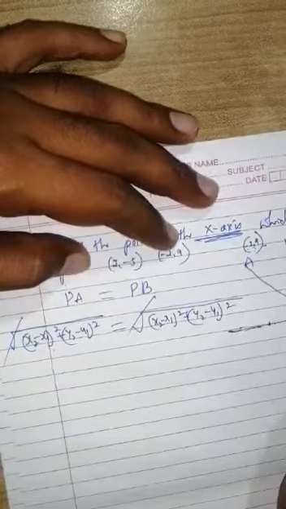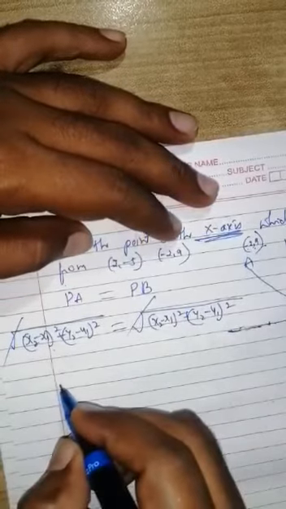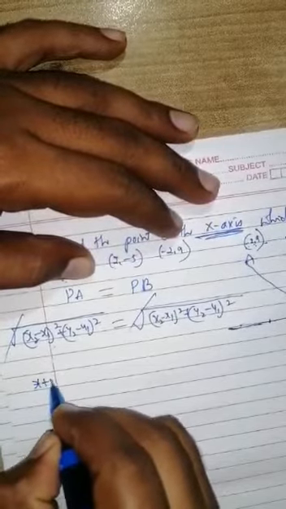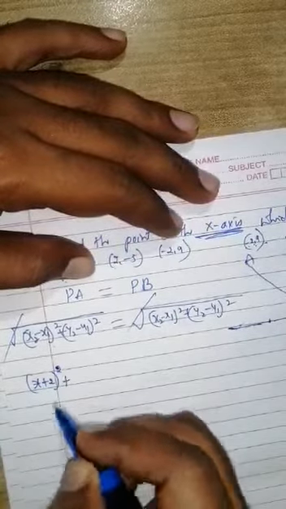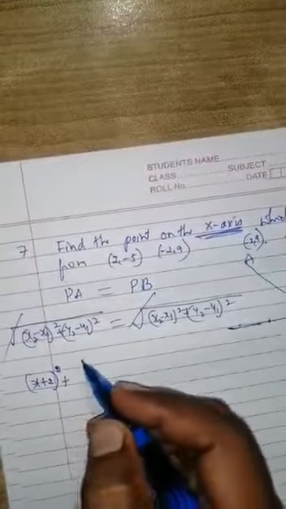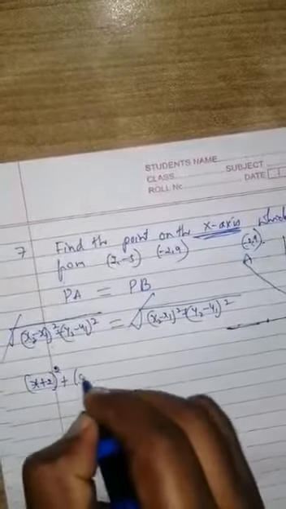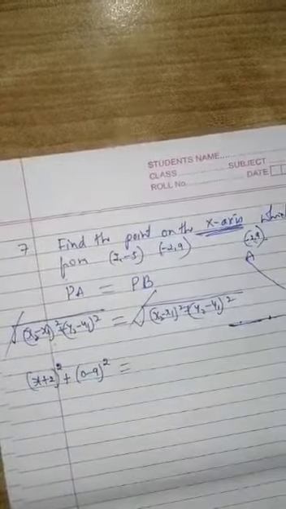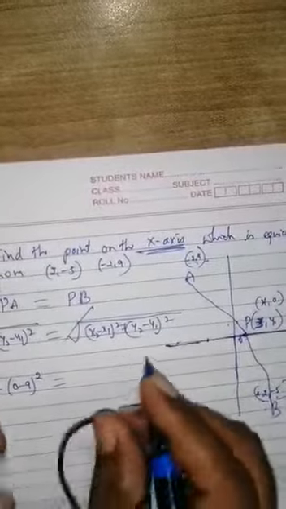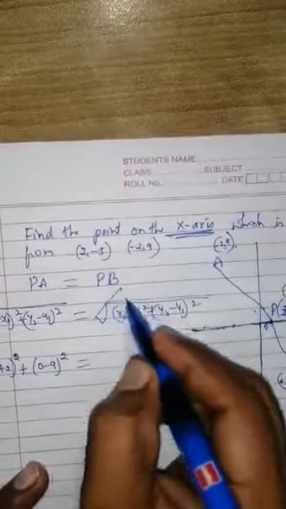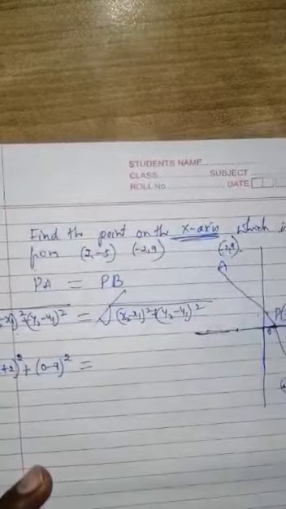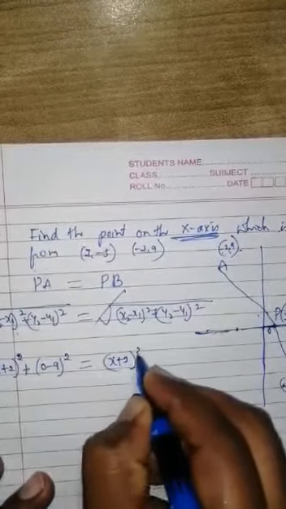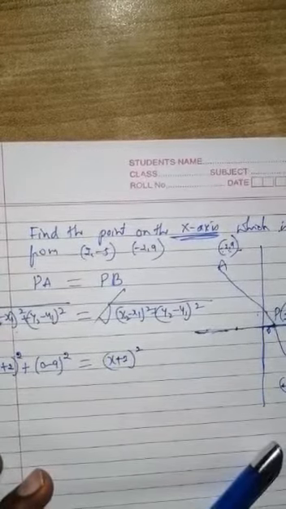x2 minus x1, that is minus 2 minus x, or x plus 2 whole square, and y2 minus y1, that is 0 minus 9 whole square. We need to find the x here, at which point on the x-axis it lies, right? Now P is nothing but (x, 0). Further we have (x plus 2) whole square.